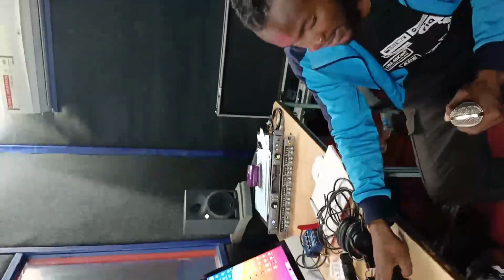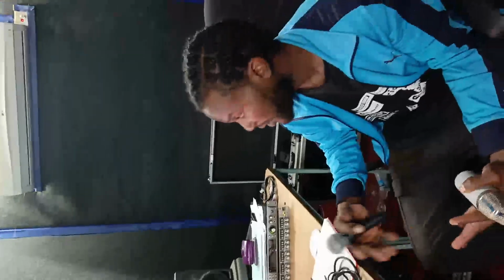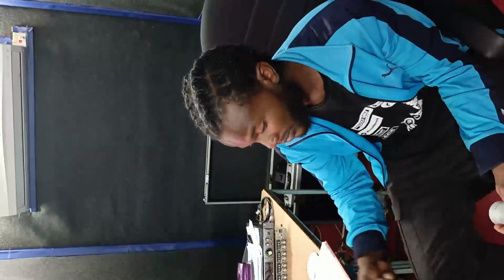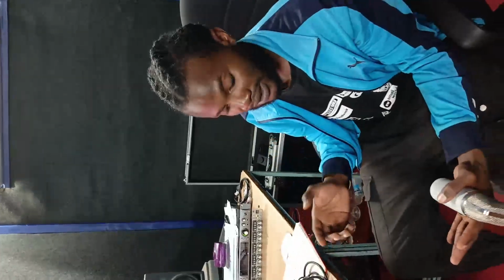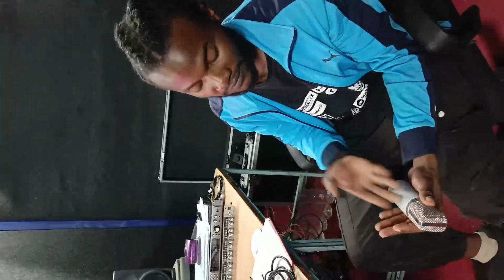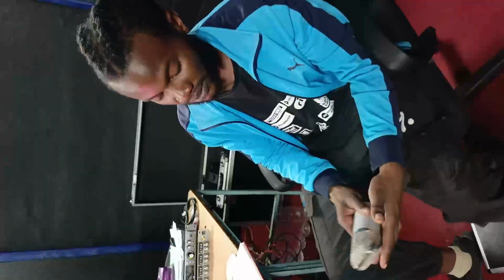The difference is the moving coil converts electromagnetic energy into current, which means it doesn't need phantom power. It's just directly connected. Remember that difference. It's directly connected. This one needs phantom power. If the phantom power is not on, the condenser microphone is not on. There are more parameters on the condenser microphone.